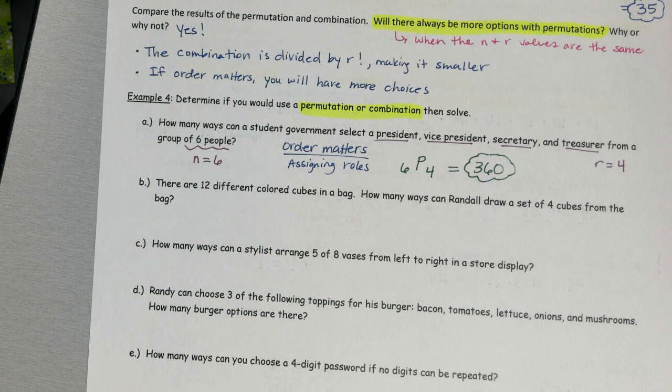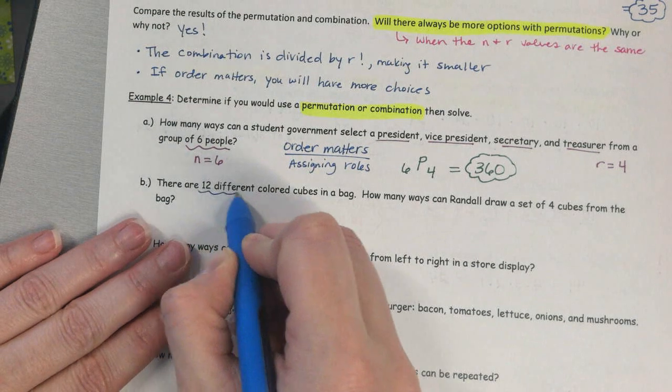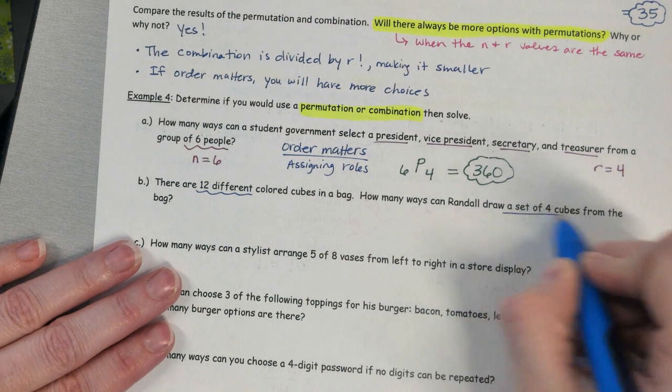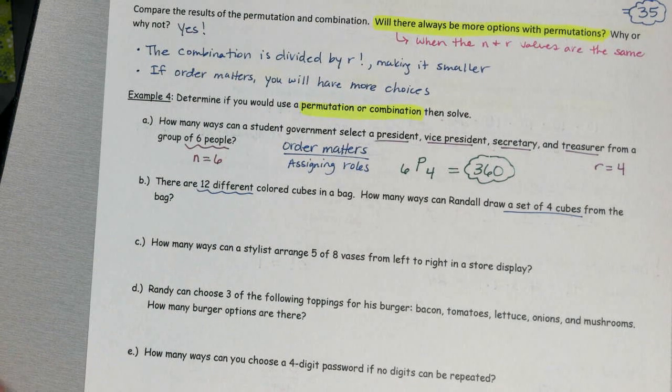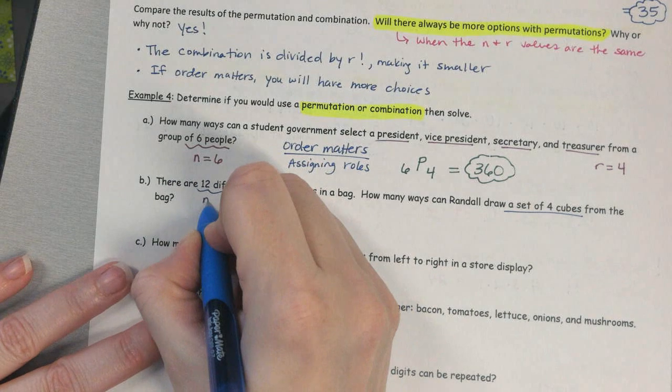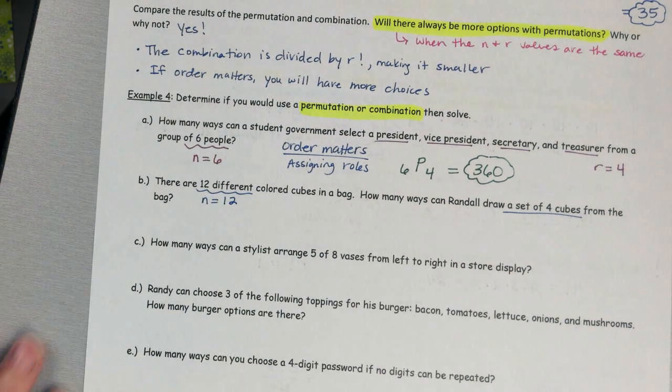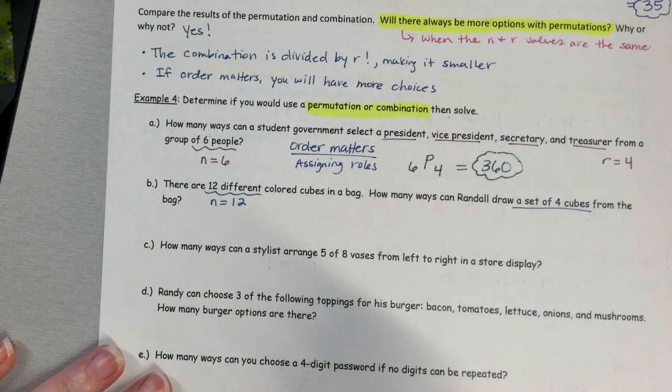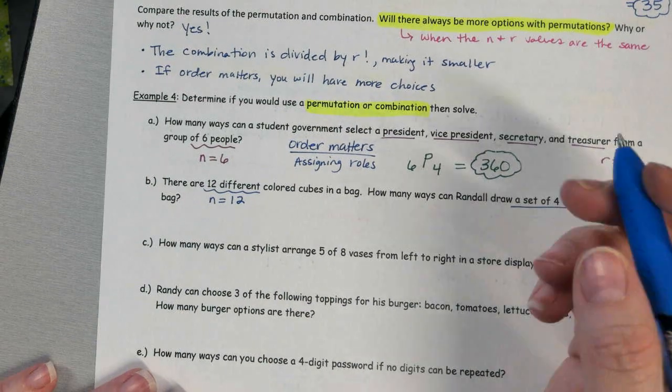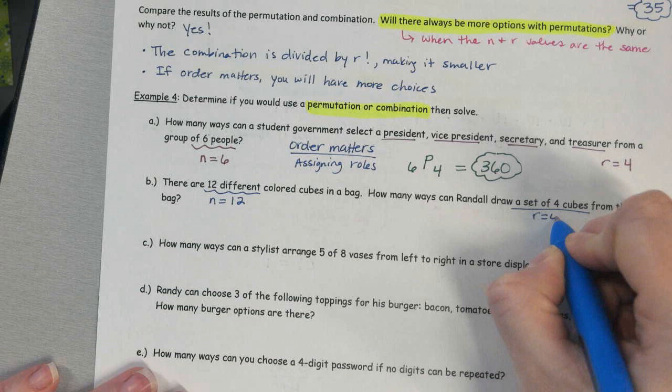All right, so for B, there are 12 different colored cubes in a bag. How many ways can Randall draw a set of 4 cubes from the bag? Okay, so the total, again, is the n. So in this case, it's 12. He's drawing 4 cubes. Okay, r equals 4.